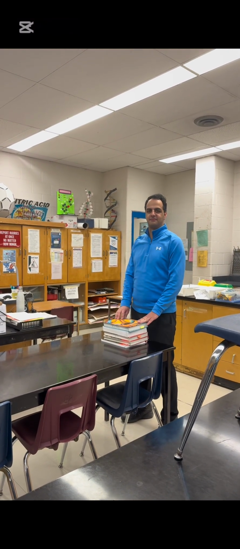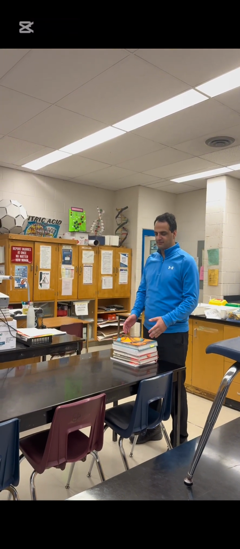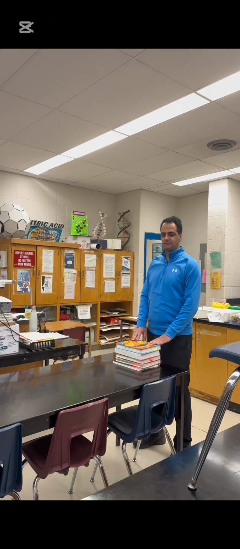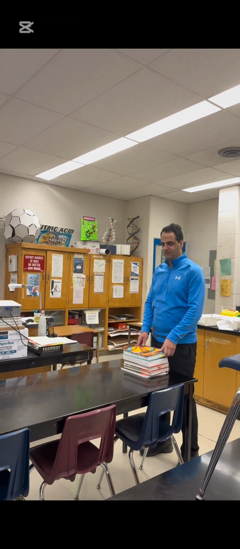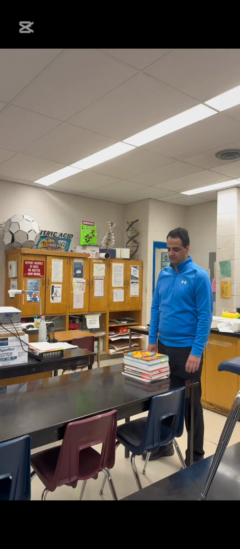Example number 1, object at rest. Mr. Khalidi here will stand right next to the desk holding a stack of textbooks. The teacher will then tap one textbook gently forward while the others remain stationary. So let me give the teacher's instructions. Mr. Khalidi, stand right next to the desk with 3 to 4 textbooks stacked. Lightly push one forward while keeping the others on your desk. Ensure the push is smooth and visible.